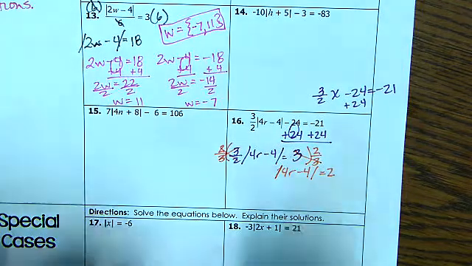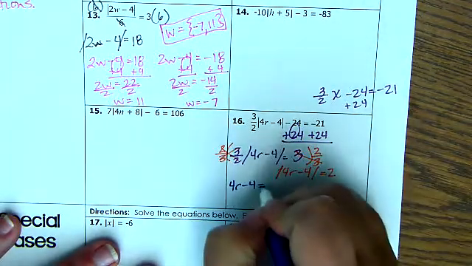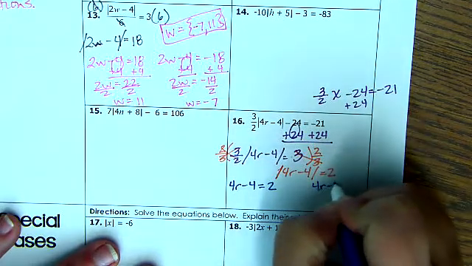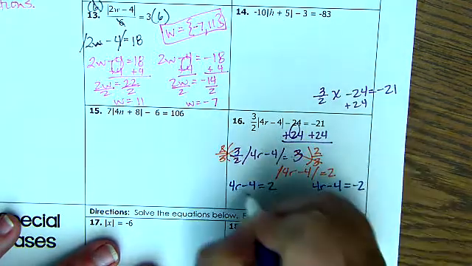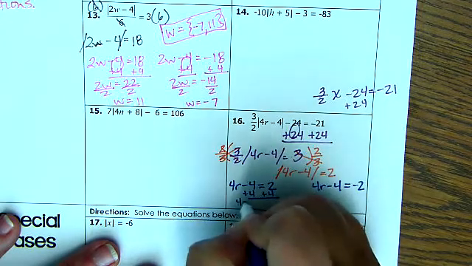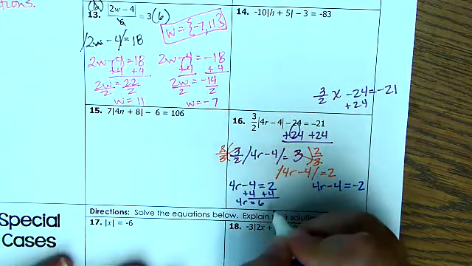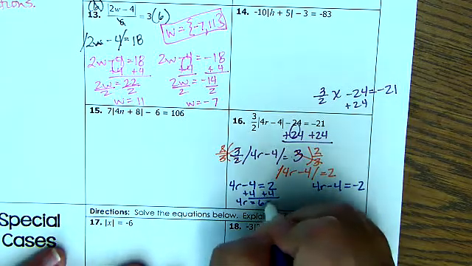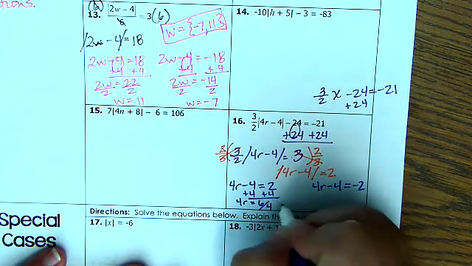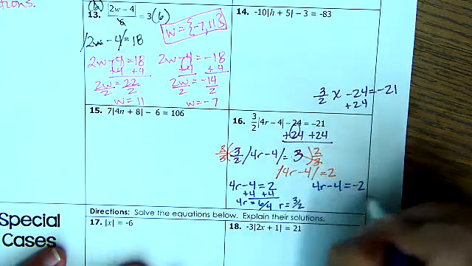And now we separate to the positive and negative. So I have 4r minus 4 equals 2. 4r minus 4 equals -2, and we solve. So we add 4, 4r equals 6. Divide by 4, so r equals 3/2.